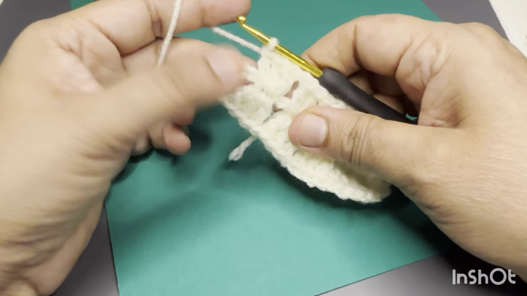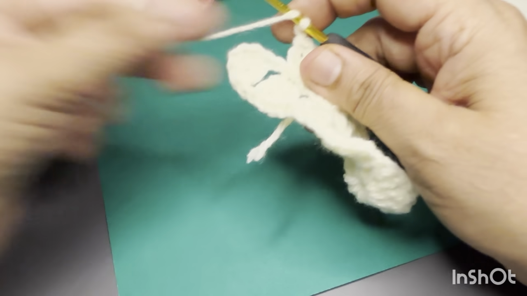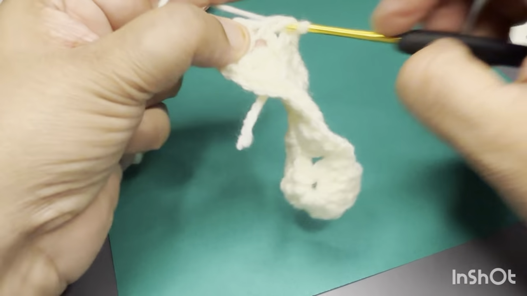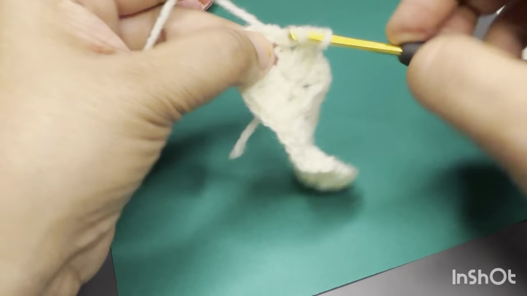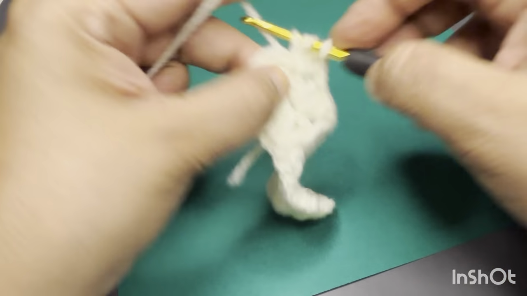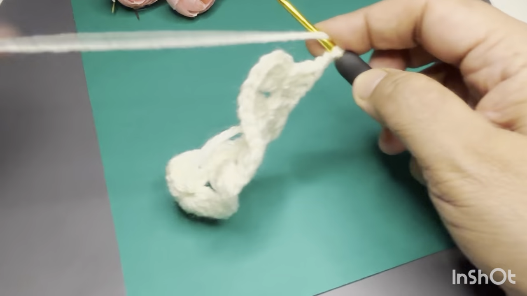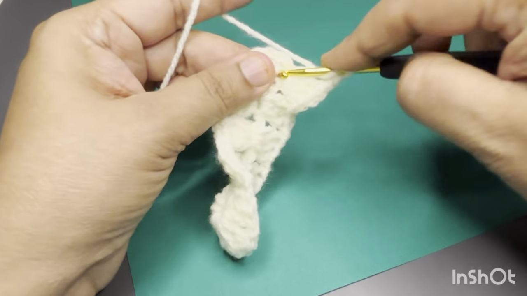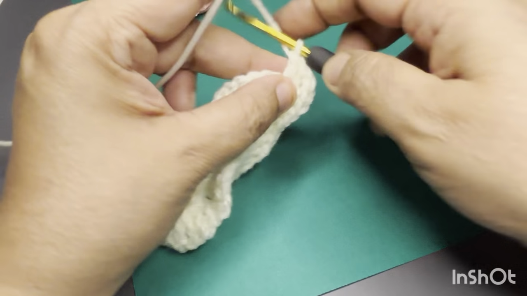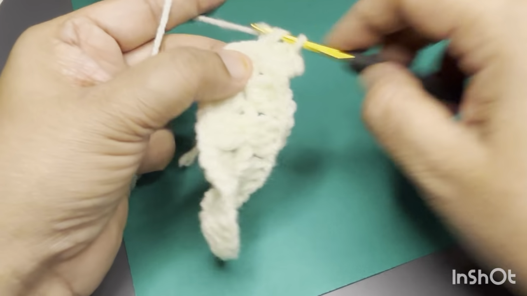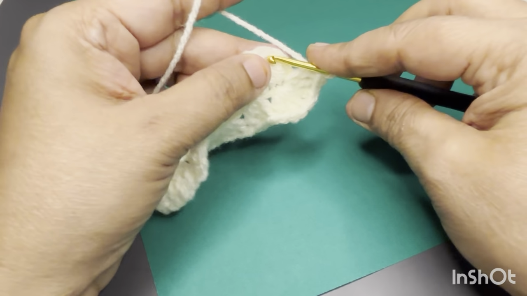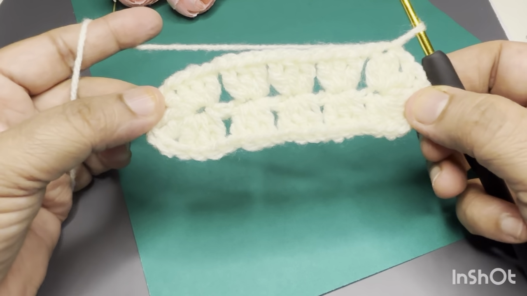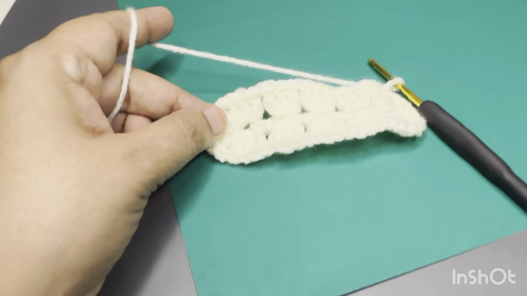In the last stitch here you make 3 double crochet, 1 chain, then 3 double crochet. I have already made the 3 double crochet in the very first stitch, so you make only 3 double crochet, 1 chain, then 3 double crochet stitch. I have completed my first round.